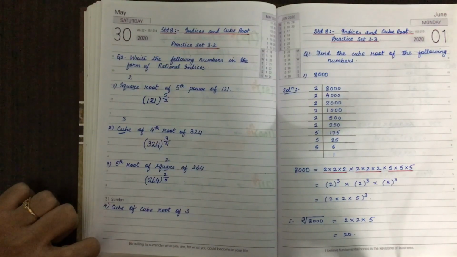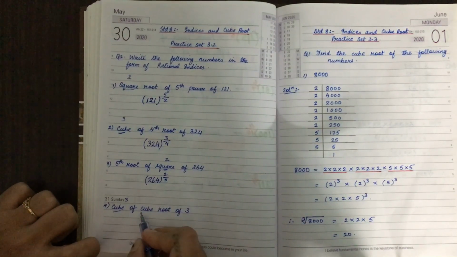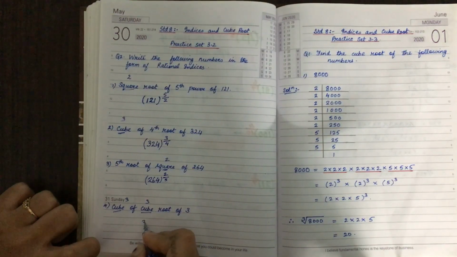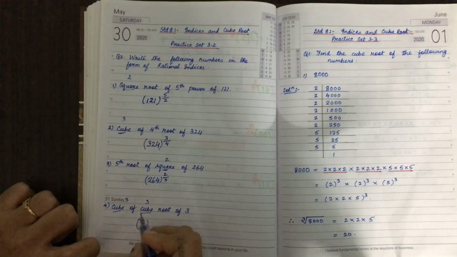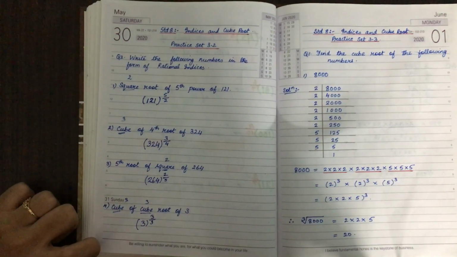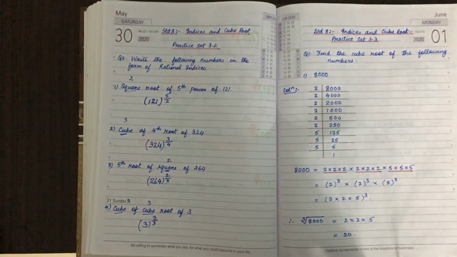Now let's look at the last one. Cube root of 3. So the cube means 3 over here, and this cube also means 3. So when we have to write this, 3 is your base, your root is also 3, and your power is also 3.